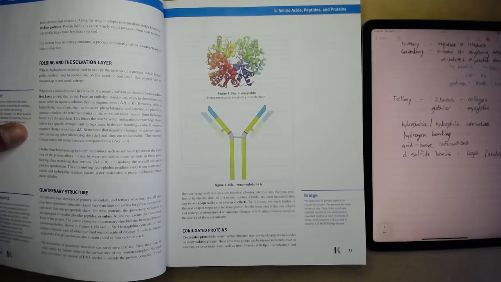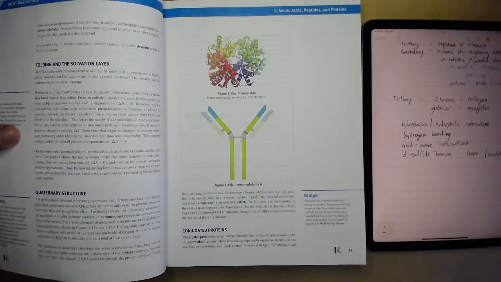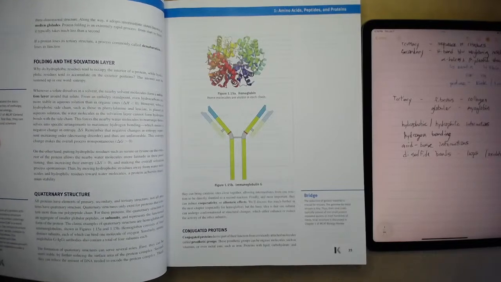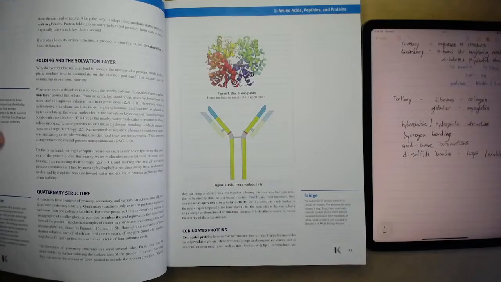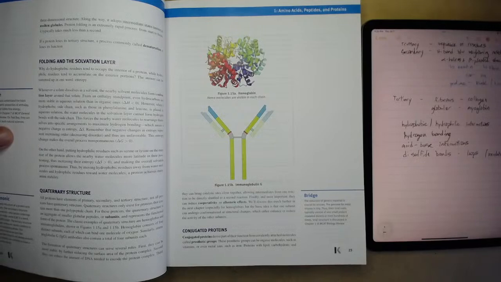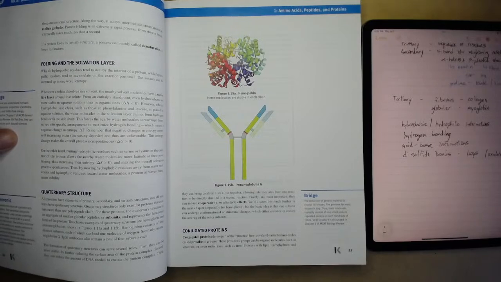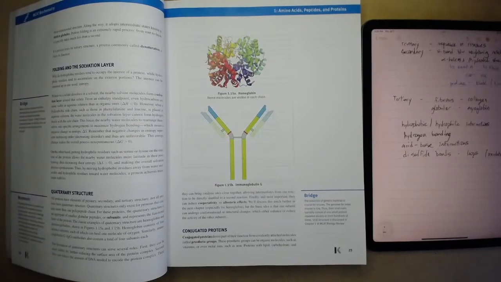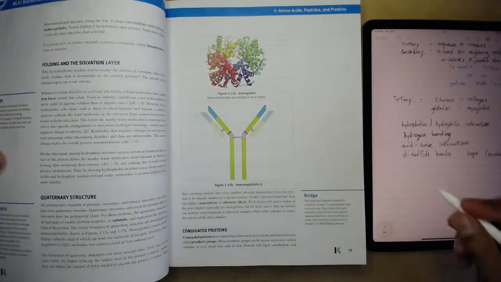On the other hand, putting hydrophilic residues such as serine and lysine on the exterior of the protein allows the nearby water molecules more latitude in their positioning, thus increasing their entropy and making the overall solvation process spontaneous. Thus, by moving hydrophobic residues away from the water molecules and hydrophilic residues toward the water molecules, a protein achieves maximum stability. Quaternary structure.